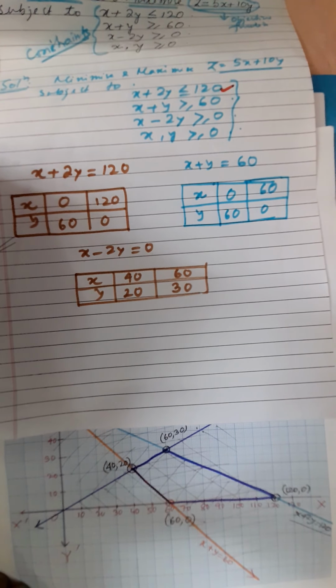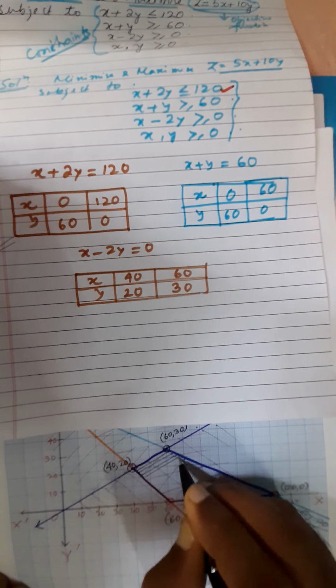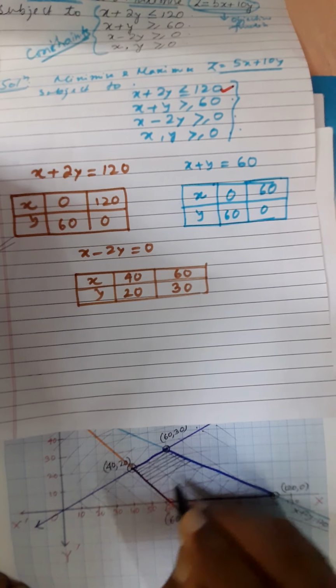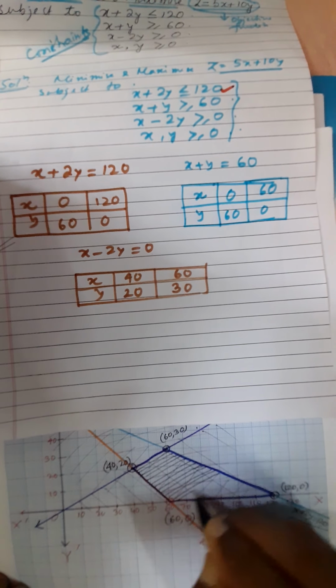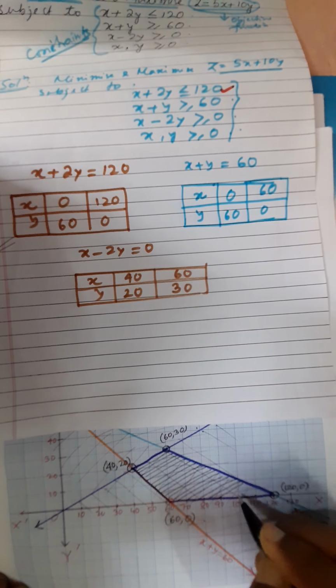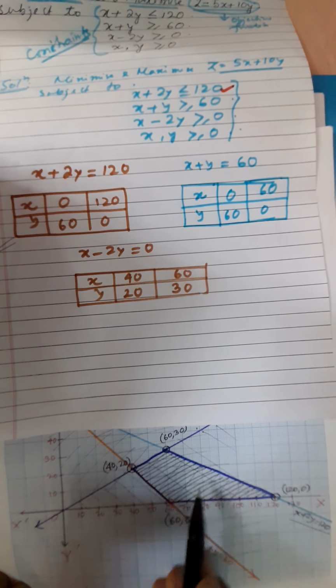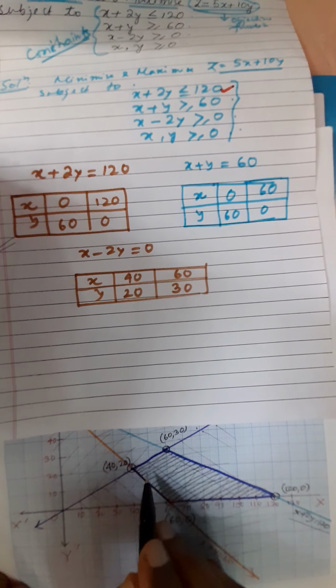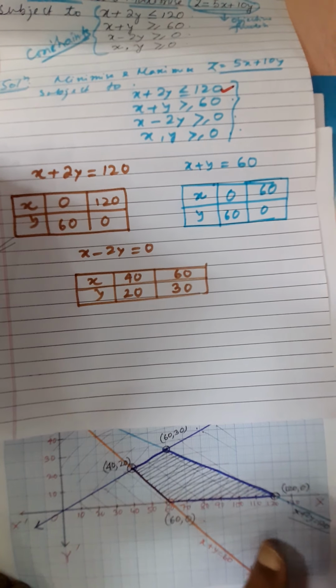Okay, that means this is the shaded portion, the dark shaded portion. This is common for all these three inequalities.